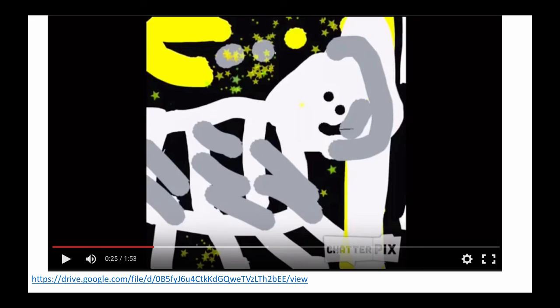It's hard to see in this picture, but there's a black line by the mouth. They used an app called Chatterpix. I'll show you that in a minute. And what it does is after the student did a drawing on paper, they took a picture of it with their iPad and brought it into Chatterpix.